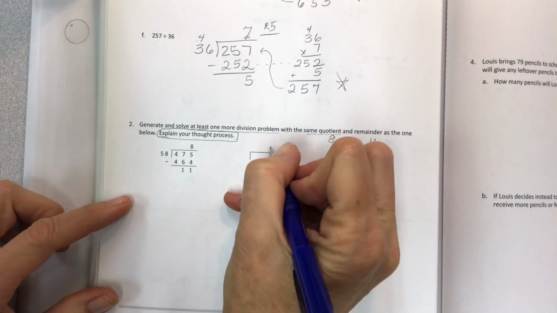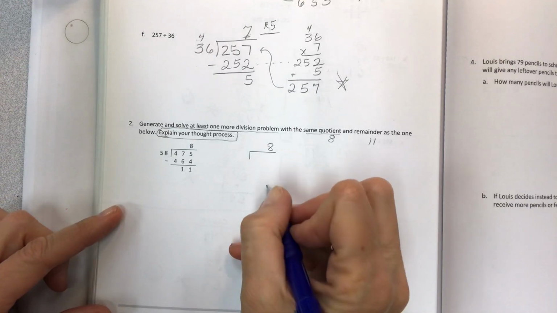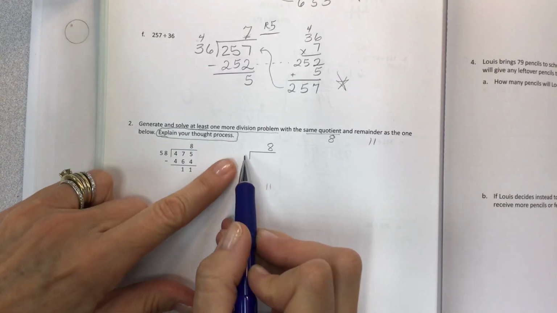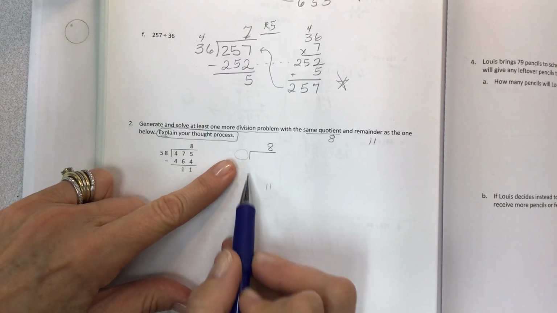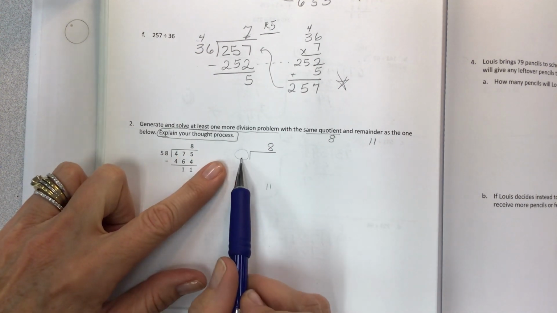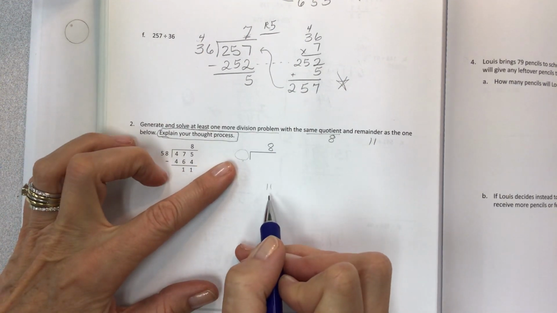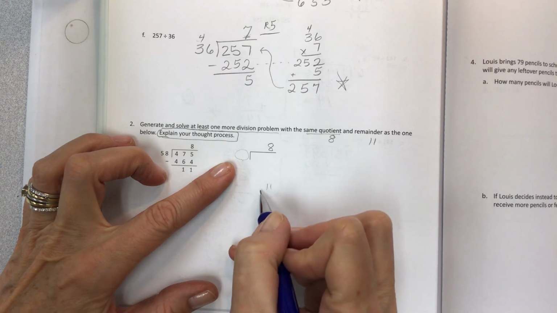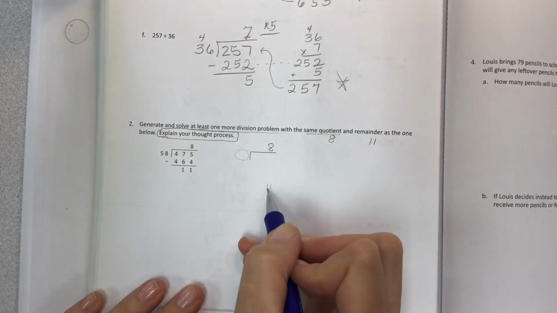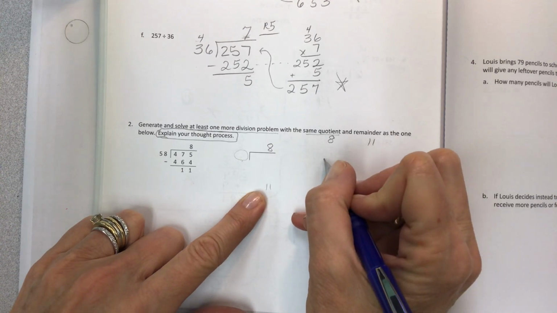So if I want to get an 8 up here and I want to have the same remainder, then whatever this is, it has to be more than 11 because it can't be less than. If I had 10 or 5 or 2 and I end up with a remainder of 11, then I would have a problem. So it has to be larger than 11. So that's my first thing that I'm going to write down, okay?